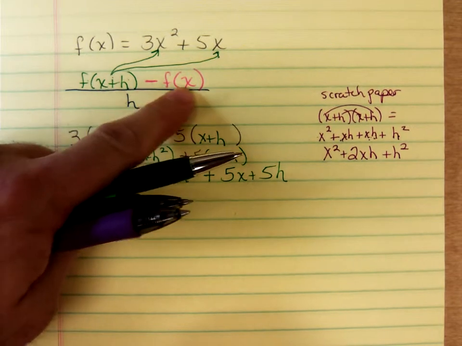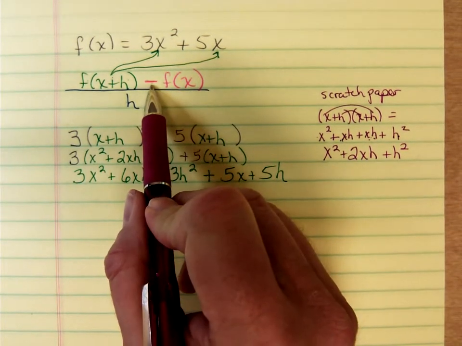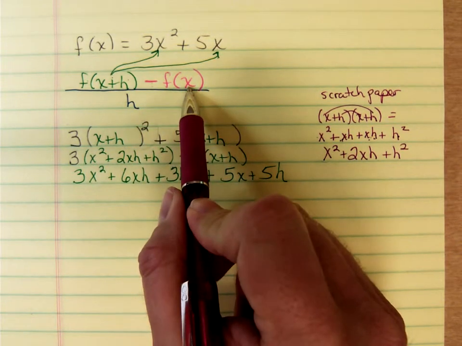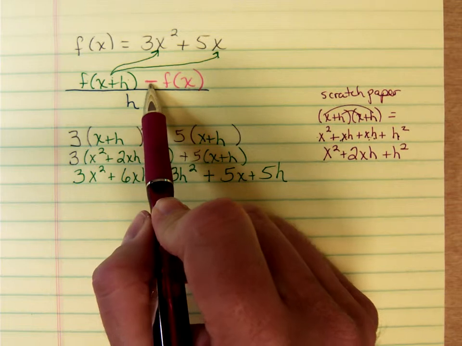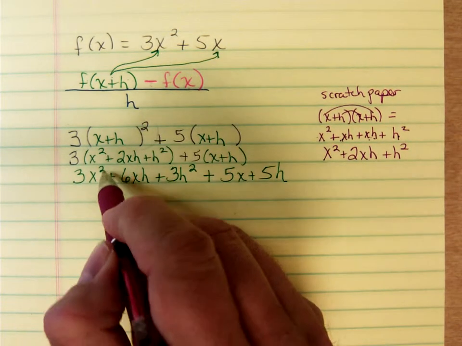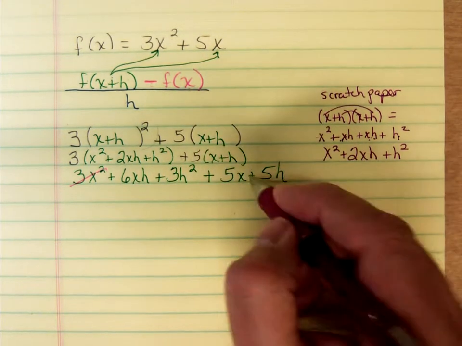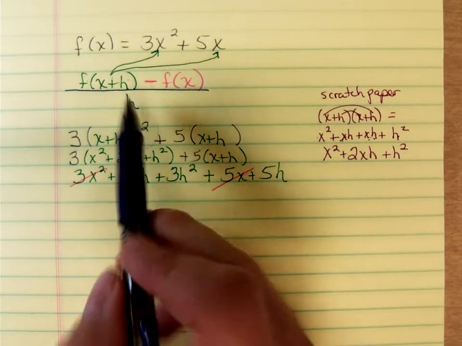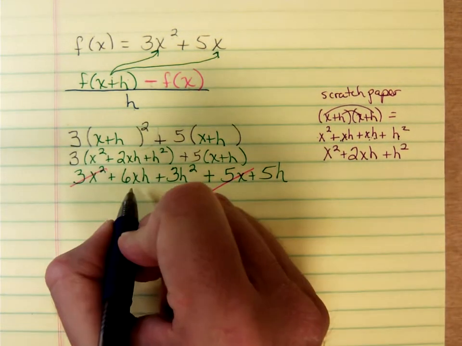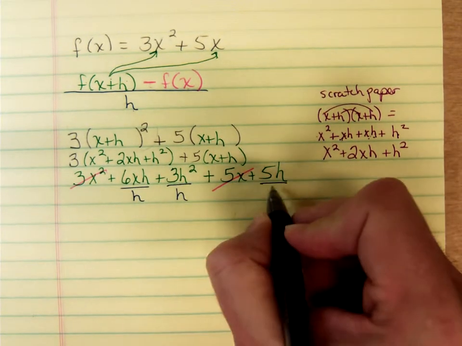Now for the minus f of x, let's just think of this as take away f of x. So that means take away the 3x squared, I'll mark that out, and take away the 5x. That was an easy step. All that's left is the divide by h. So I'll put everything that's remaining over h.